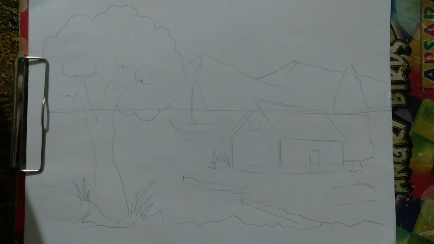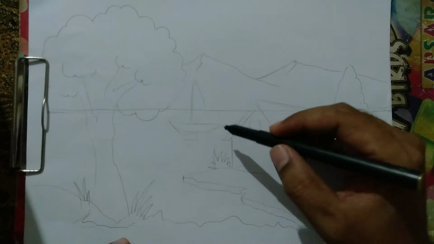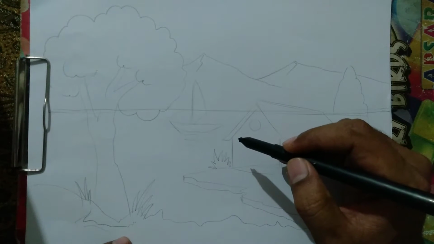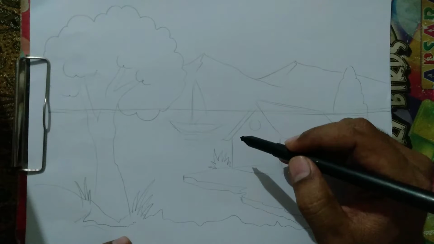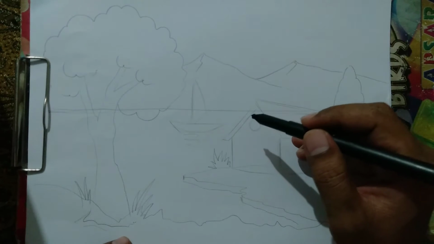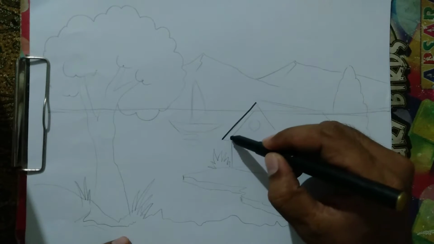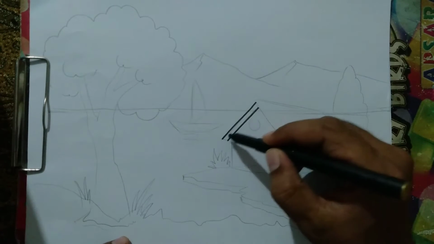After drawing this, just give a sketch outline. Lining must be very sharp and a single stretch line, like this, and should not break the line.